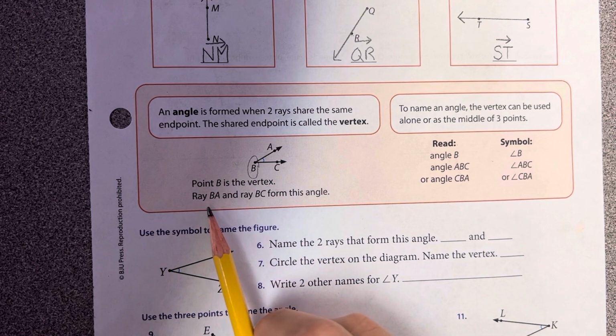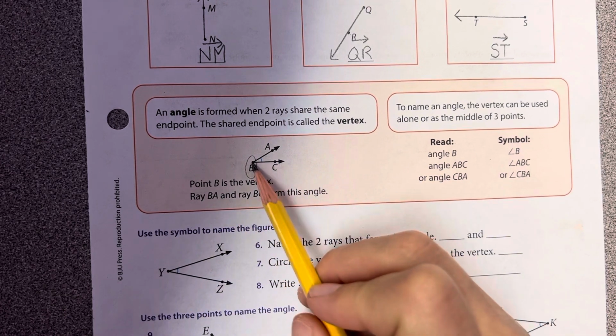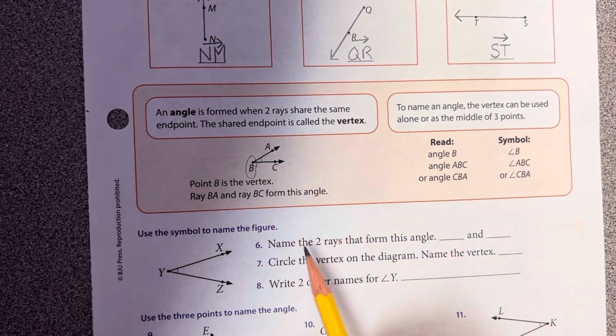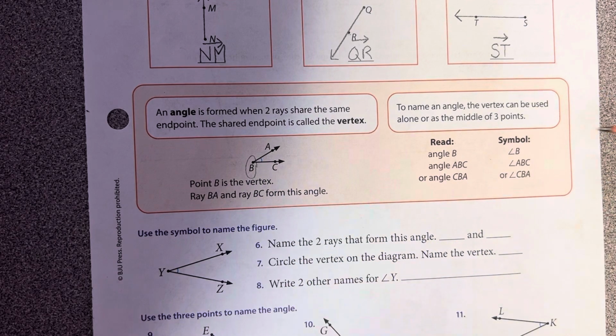Then we would say ray BA and ray BC, those are the names of them, BA and BC, form this angle. We would name this angle over here, it gives us 3 samples of how we would name it. So it says to name an angle, the vertex can be used alone or as the middle of 3 points.